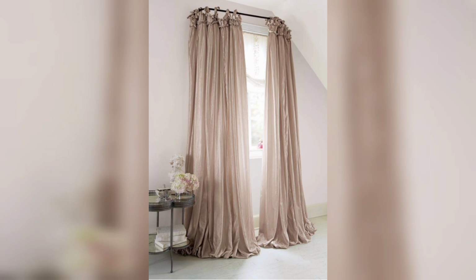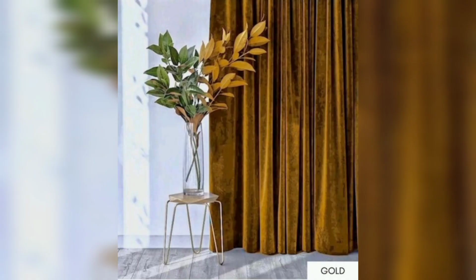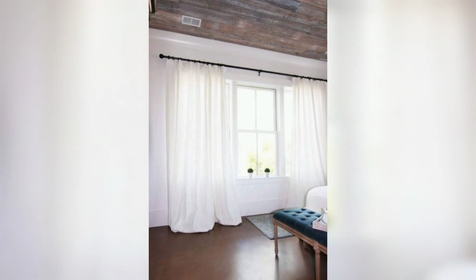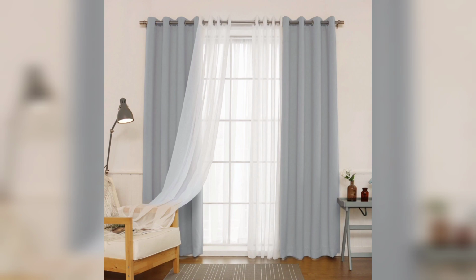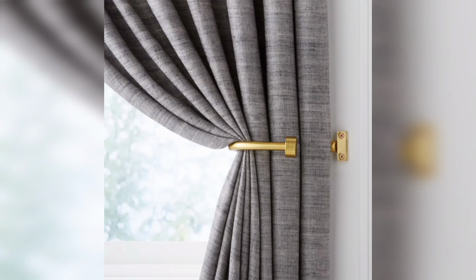Curtain hardware and accessories. The hardware and accessories you choose for your curtains can add the perfect finishing touches. We will explore different curtain rods, finials, tiebacks, and other accessories to enhance the style and functionality of your window treatments. Learn how to select hardware that complements your curtain design and the overall look of your room.